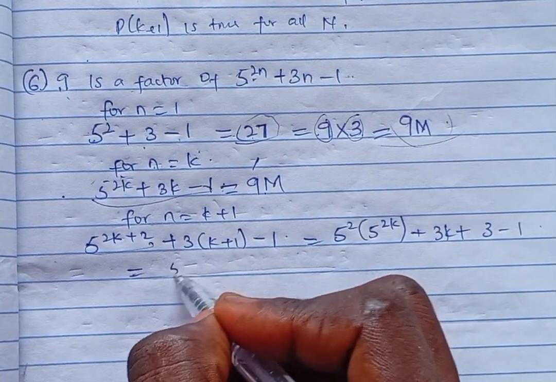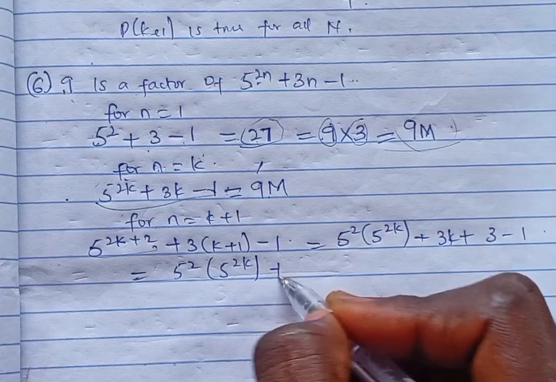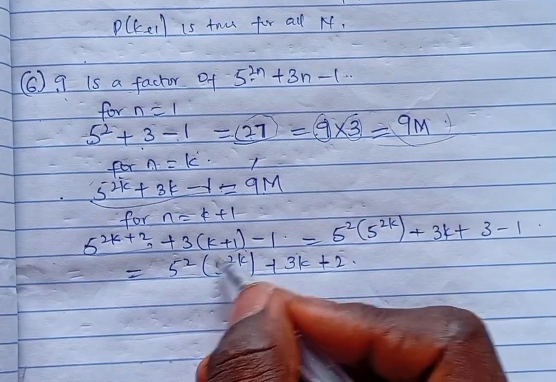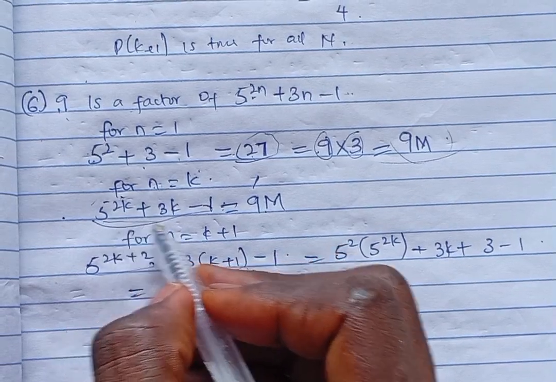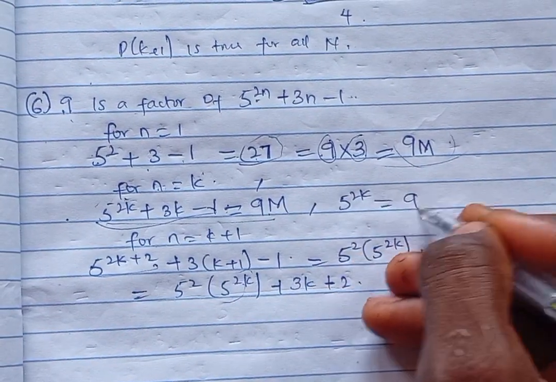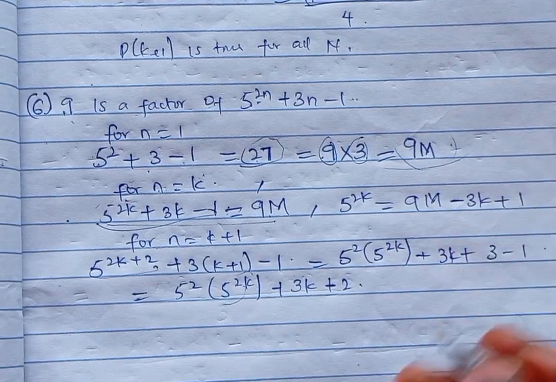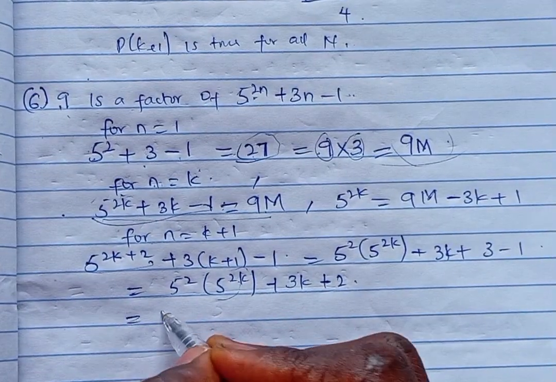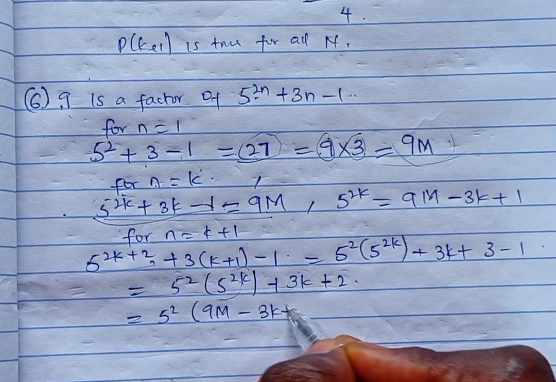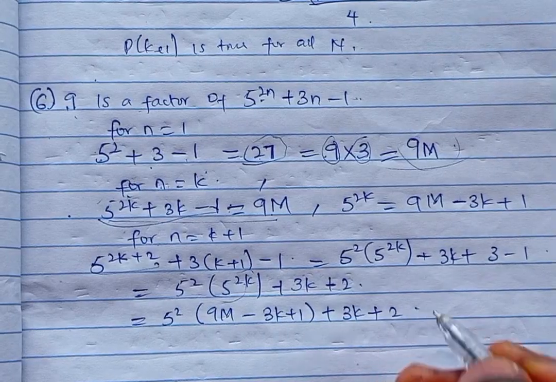Simplifying further, we have 5 squared into 5 raised to power 2k, plus 3k plus 2. Now 5 raised to power 2k, we have to make it the subject of the formula here: 5 raised to 2k is equal to 9m minus 3k plus 1, right? So you have 5 squared into (9m minus 3k plus 1), plus 3k plus 2.